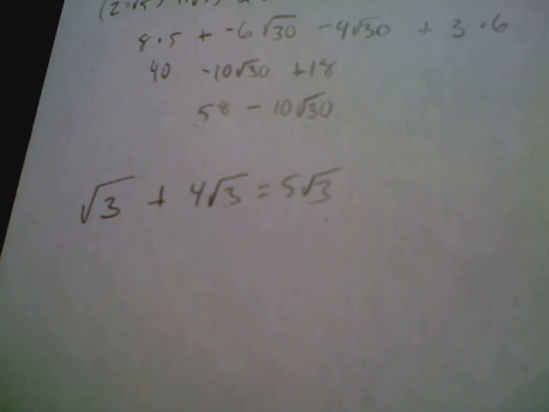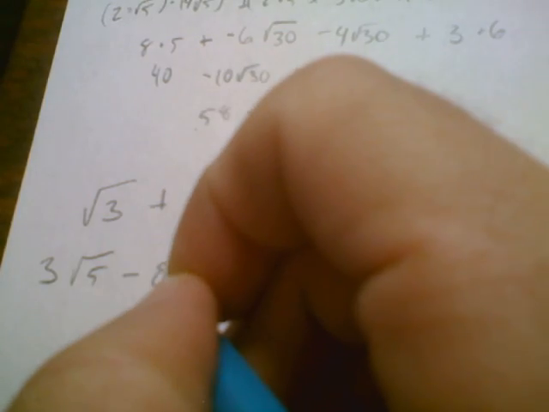Another one we would see, if we have 3 square root of 5 minus 8 square root of 5, it becomes negative 5 square root of 5, because 3 minus 8 equals negative 5.